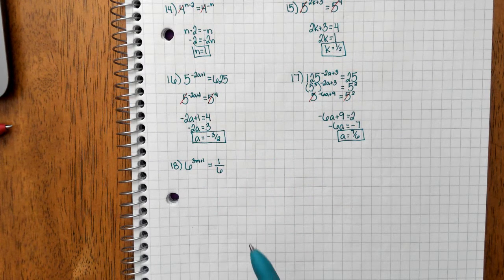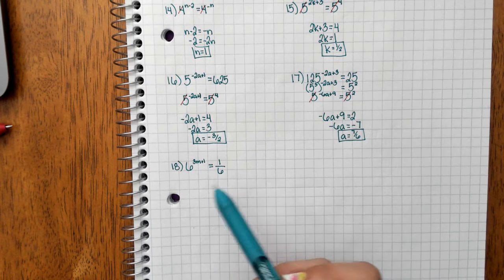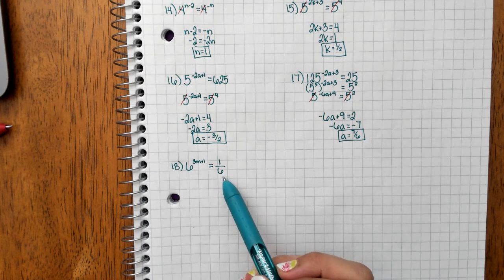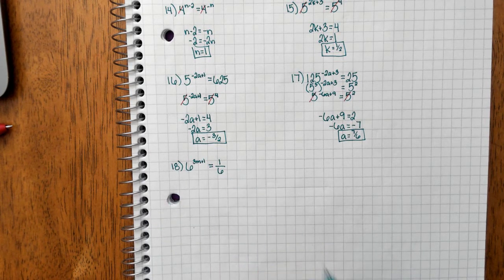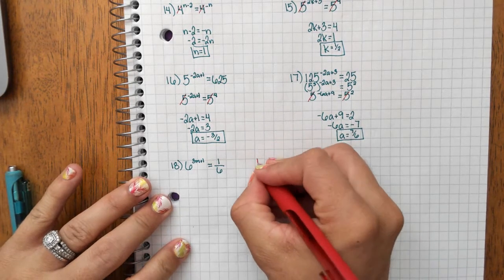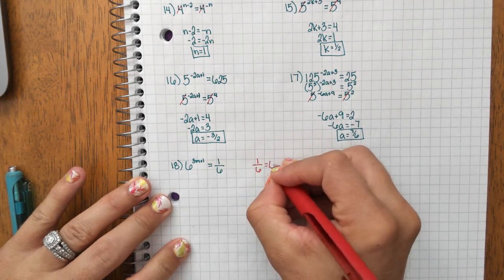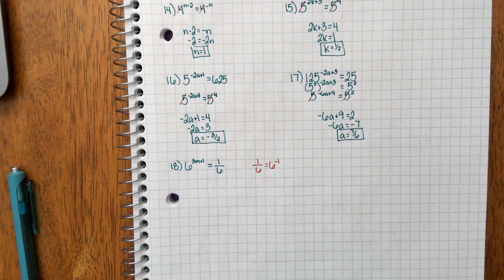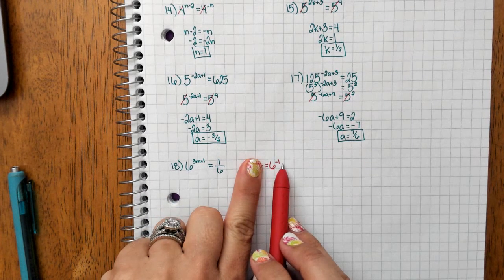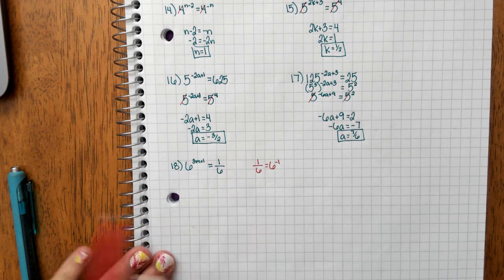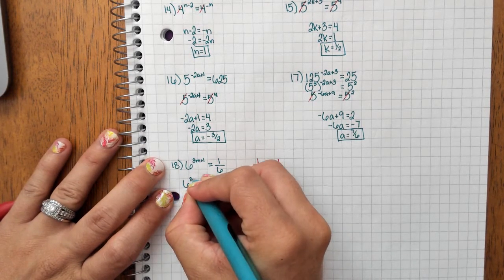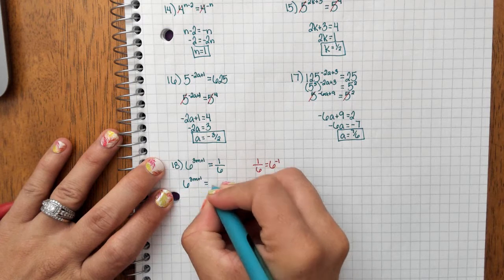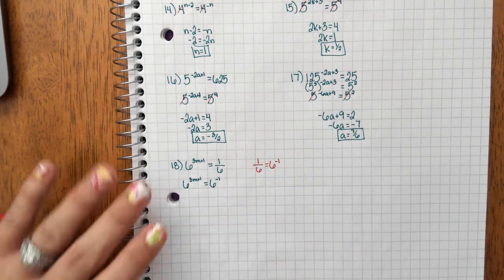These have to have the same base. 1 over 6, just like we saw on the exponent reviews, is the same as 6 to the power of negative 1. Remember, 6 to the power of negative 1 just moves the 6 into my denominator. So I get 6 to the power of 3m plus 1 equals 6 to the power of negative 1.